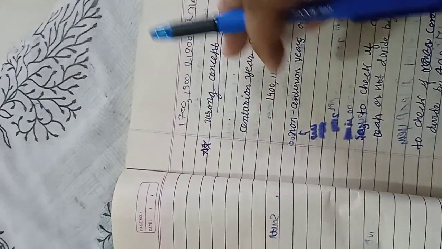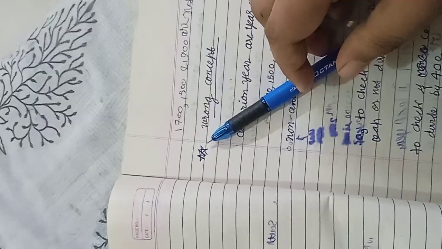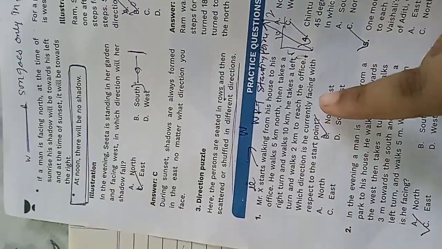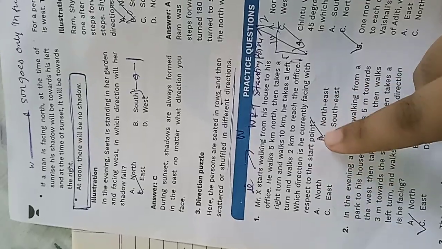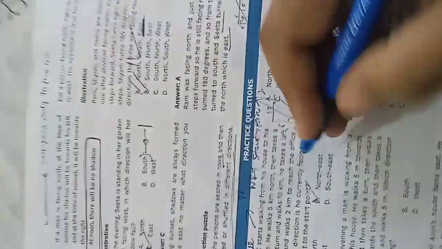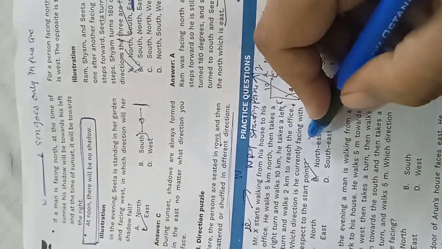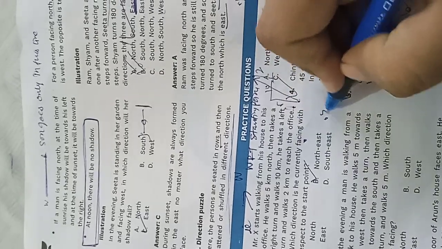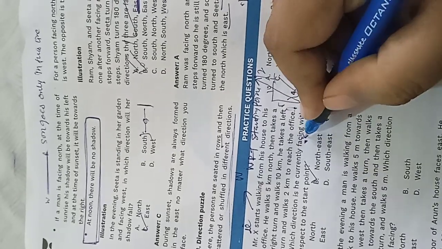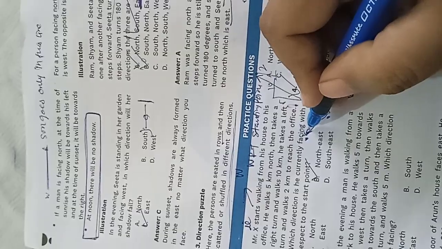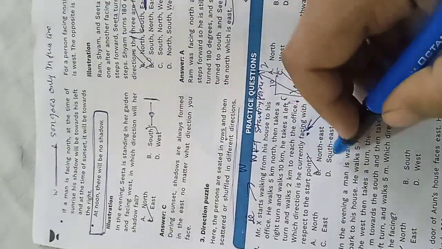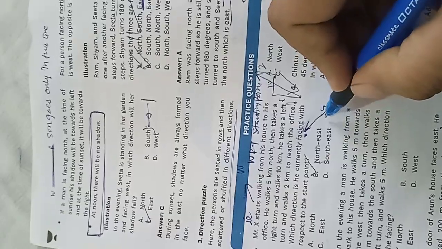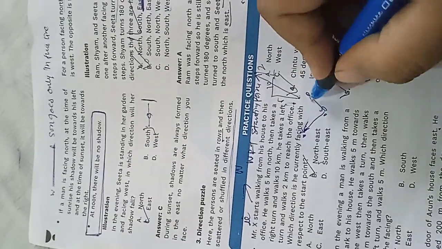I will show you the questions of this. So here in this question statement he is saying he's currently facing with respect to start point. So suppose start point is this, and after solving you get the final point here. So start, final. So he must be facing northwest if this question is of northwest, but according to the question it is like here, so it will be northeast.